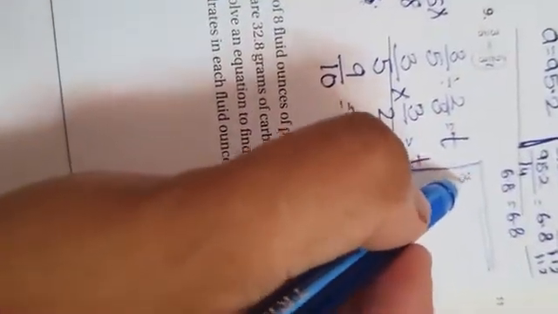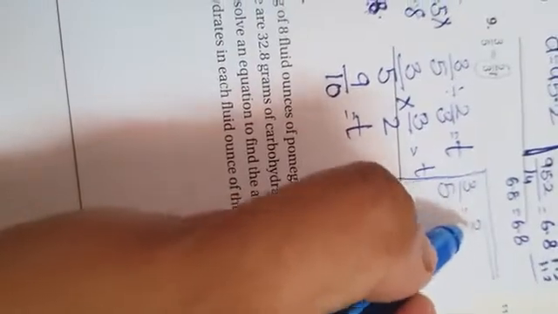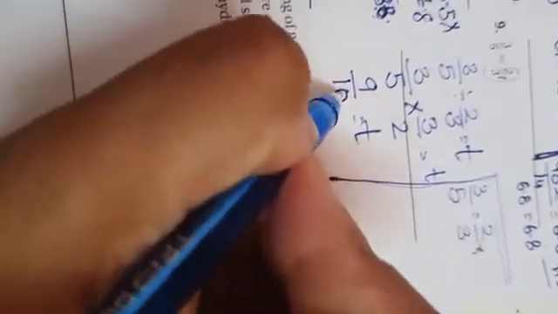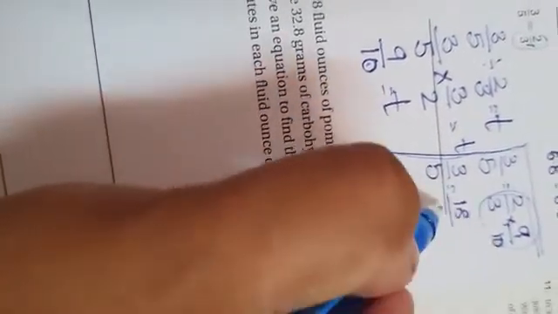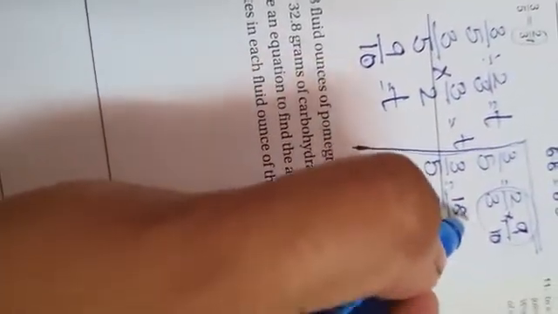Okay, so for checking, it is 3 over 5 equals 2 over 3 multiplied by the value of t, which is 9 over 10. So let's see whether we are getting 3 over 5 if we multiply this. 2 9s are 18, 3 10s are 30. We need to simplify it.